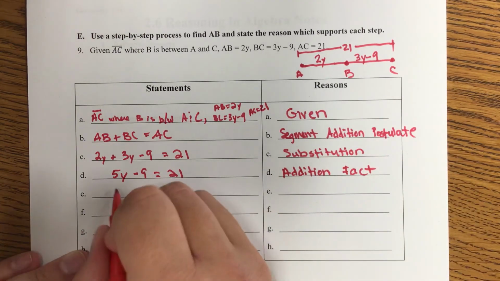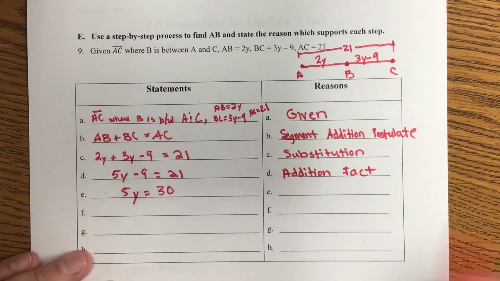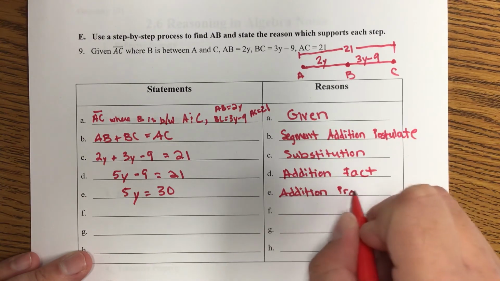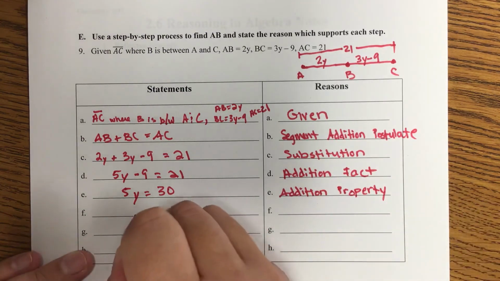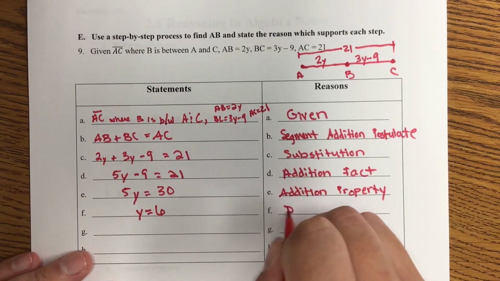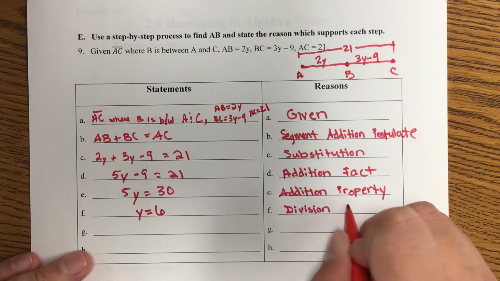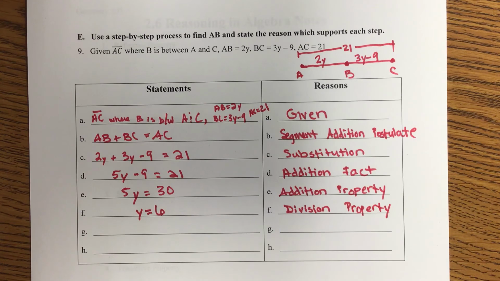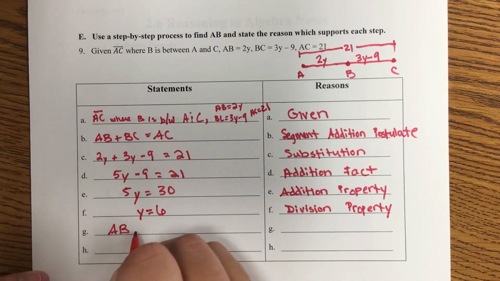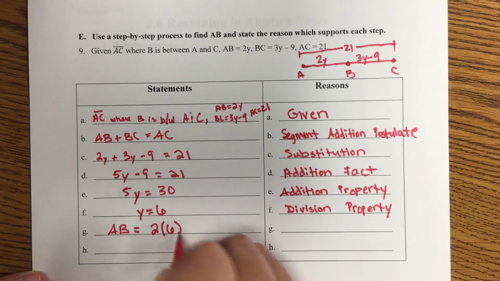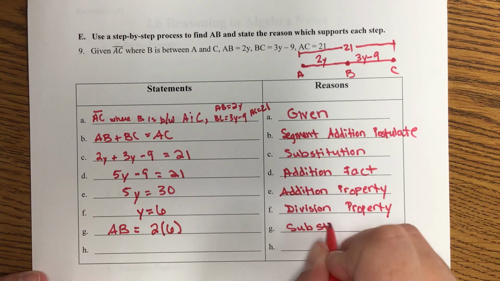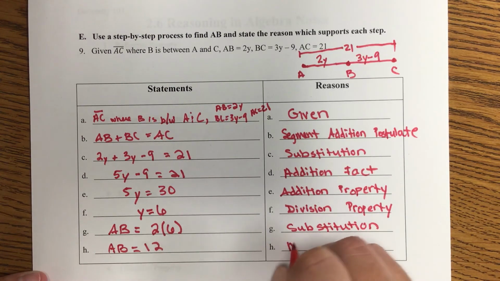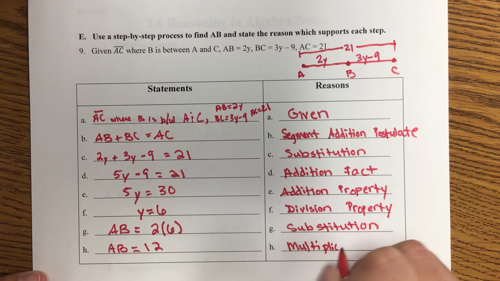I'm going to add 9 to the other side. So we have 5y equals 30. That's addition property because we added it to the opposite side of the equal sign. We're going to divide by 5, so y equals 6. That's the division property because we moved it to the other side of the equal sign. Okay? And we're trying to find AB. That's our goal. So AB equals 2 times 6. That's substitution. And then we have AB equals 12. That's multiplication fact.